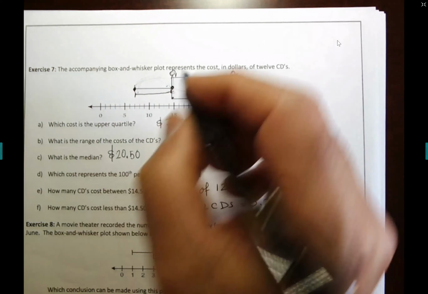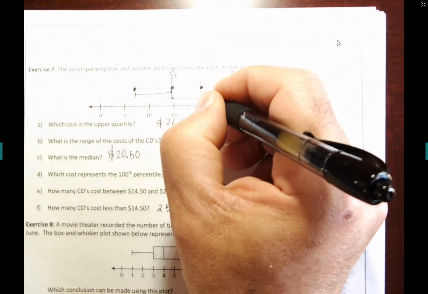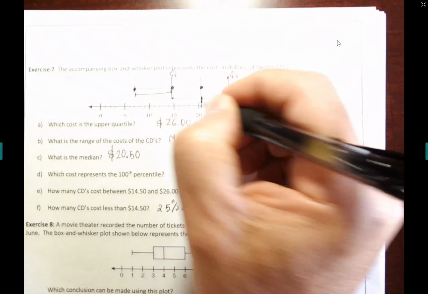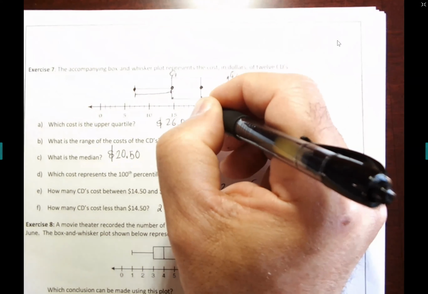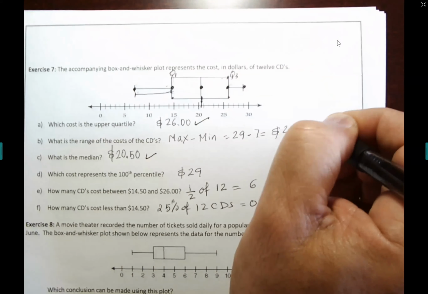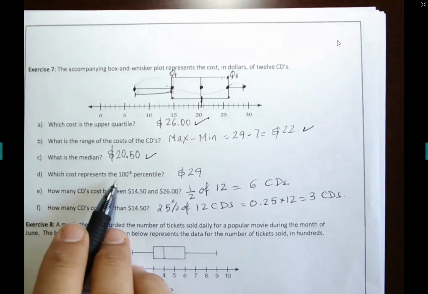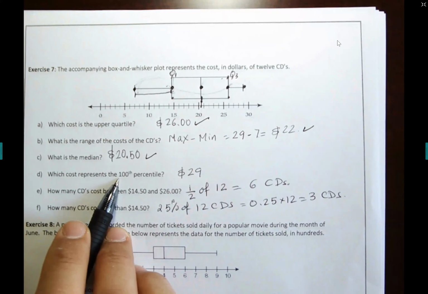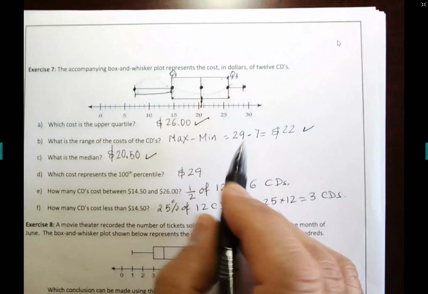What's the median? Median is right here. It looks like it's halfway between $20 and $21. That's why I put 20.50. Which cost represents the 100th percentile? The 100th percentile is the last, biggest value in the data set, which is $29.